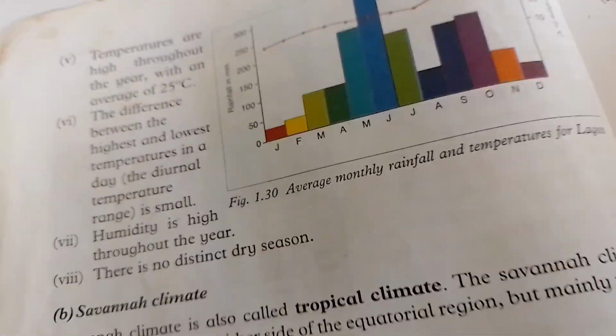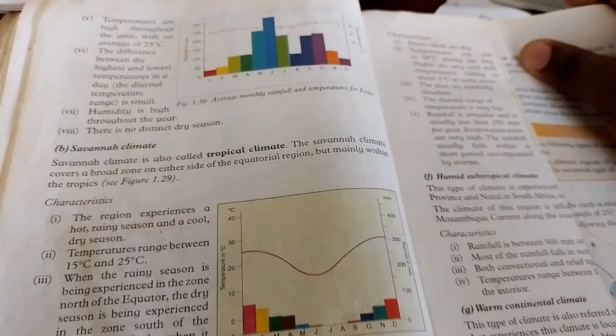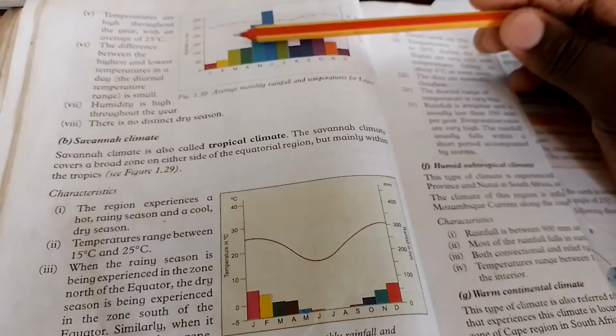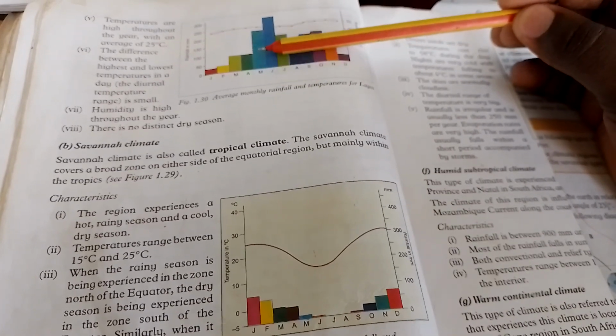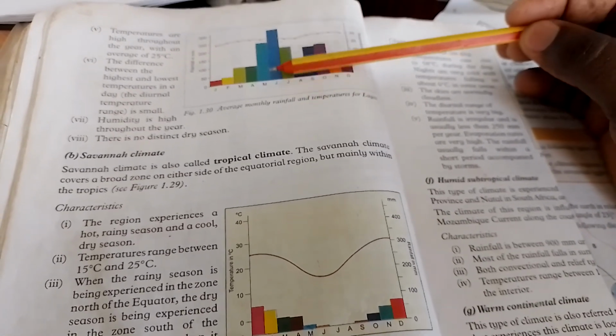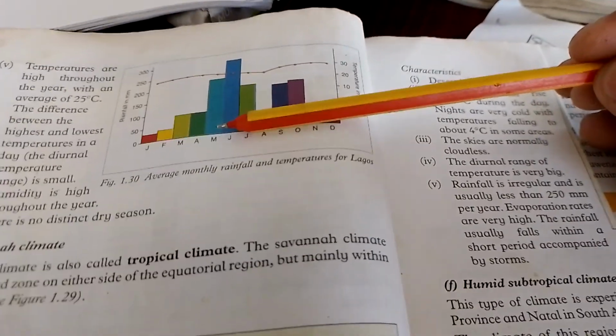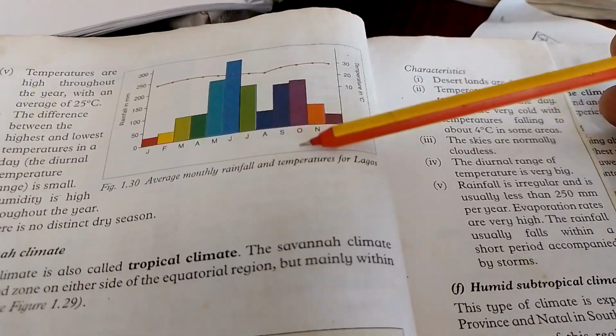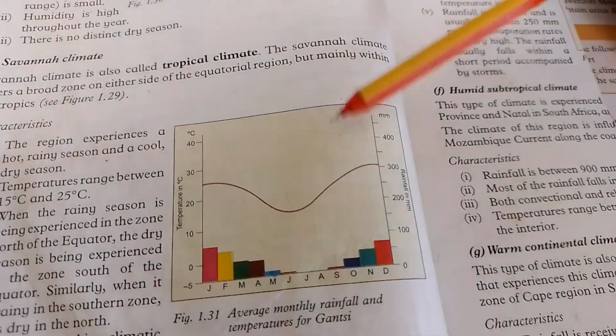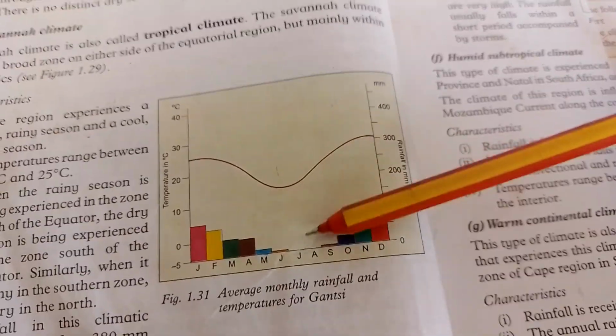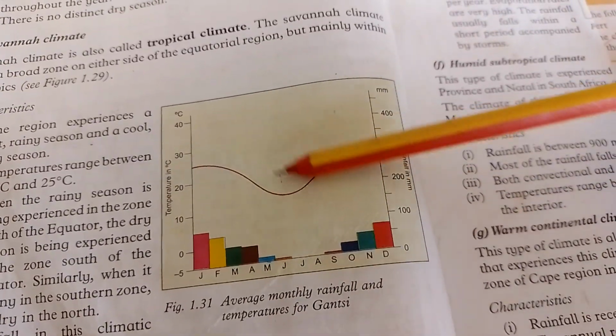Number two, we have the climate known as savanna climate. It's somehow different from equatorial. You can see they have different figures. Under equatorial, you can see the rainfall peaks: the first in April to June, and another in September to October. But when you come to tropical or savanna climate, you can see how the climate is.